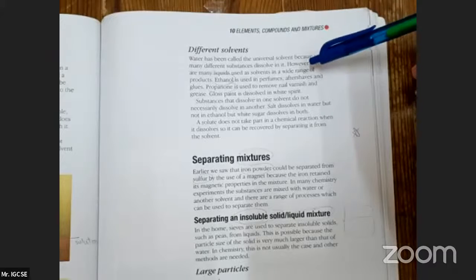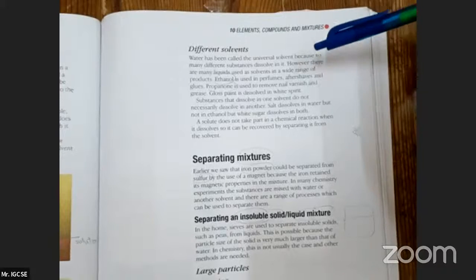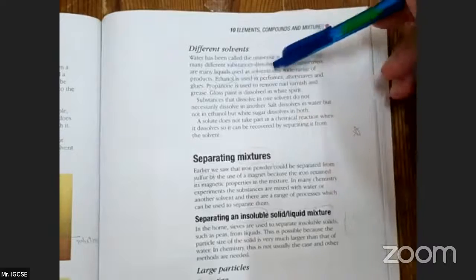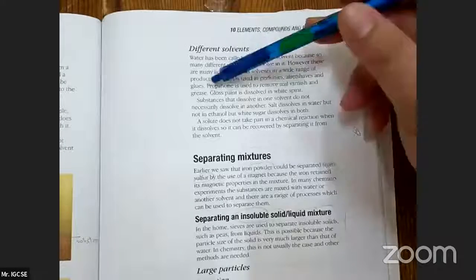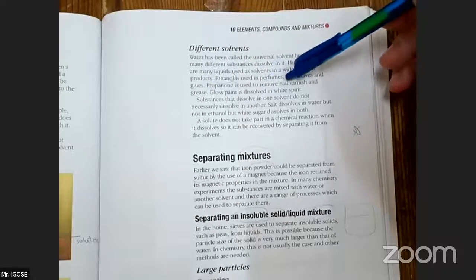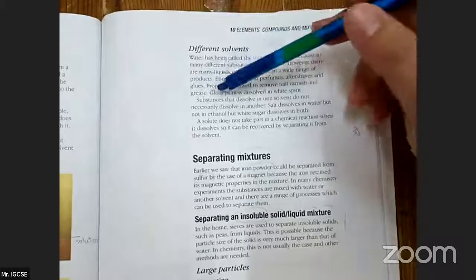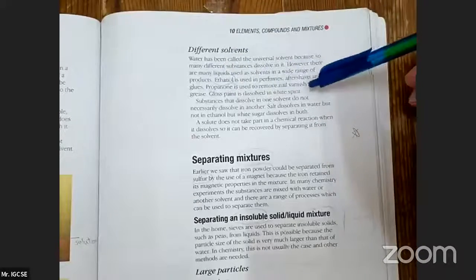However, there are many liquids used as solvents in a wide range of products, such as ethanol, used in perfume, aftershave and glue. Propanol is used to remove nail varnish and grease. Gloss paint is dissolved in white spirit.